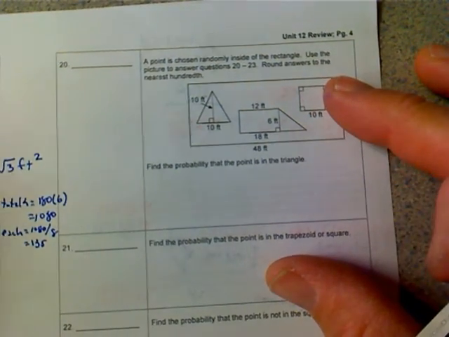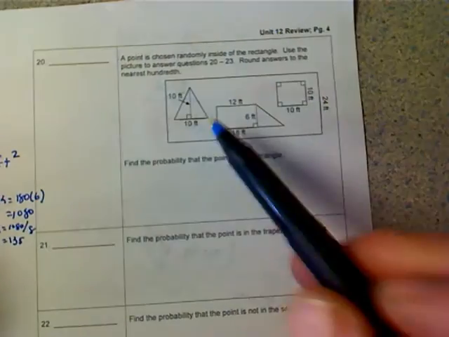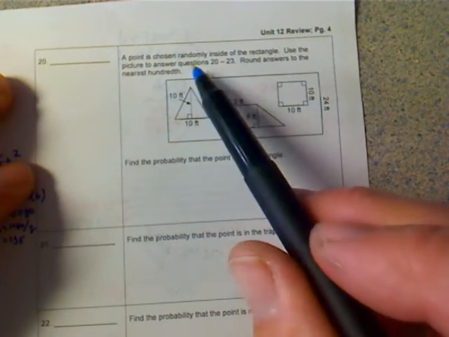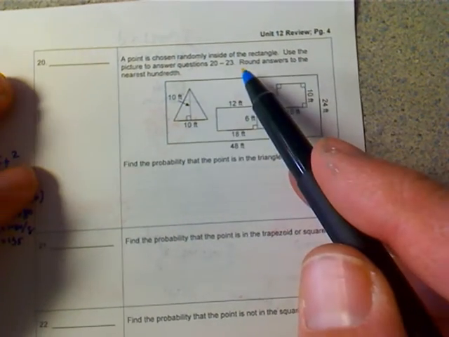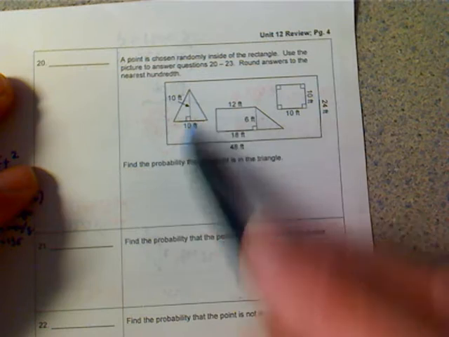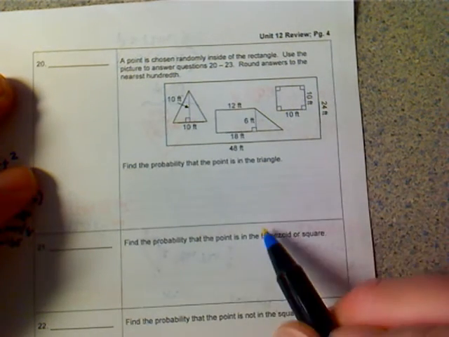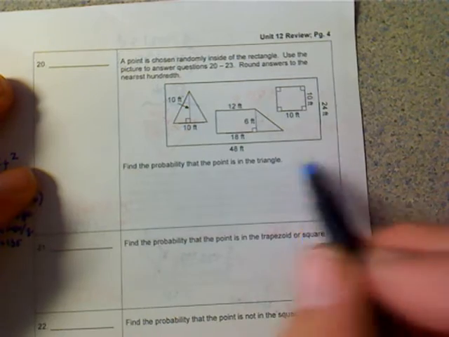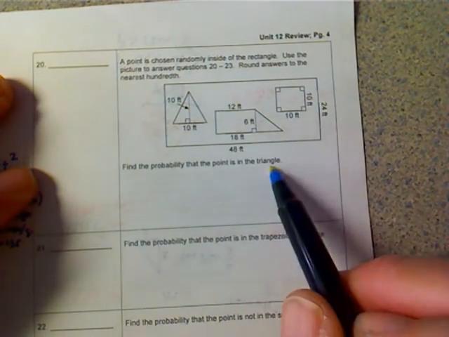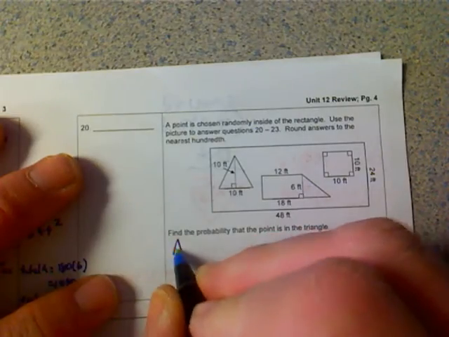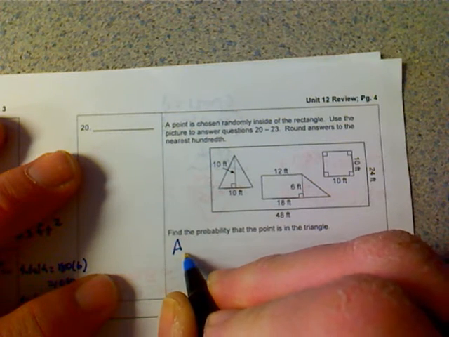So here's a couple of geometric probability questions, but now we have these areas going on here. It says we're going to choose a point inside the rectangle, and then we want to figure out the probability it's inside the triangle. And there's other things here, a trapezoid, a square, all these different parts. But the first one says triangle. So first of all, what's the area of the rectangle?